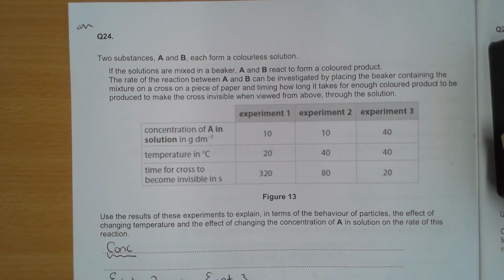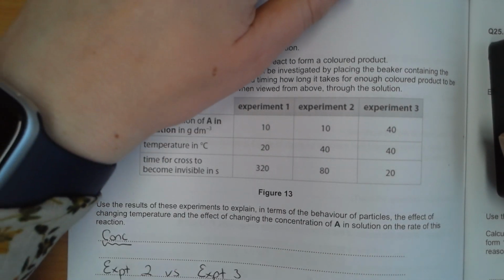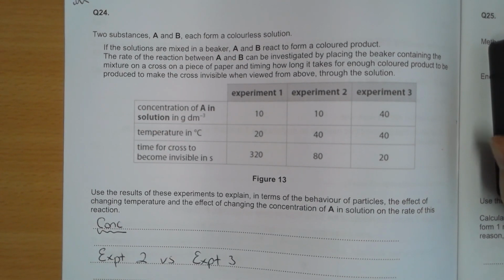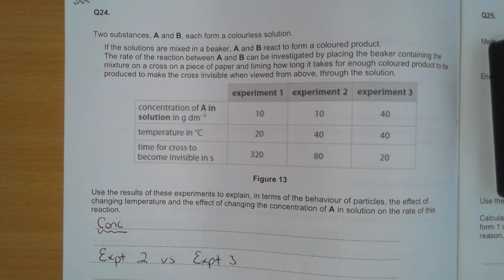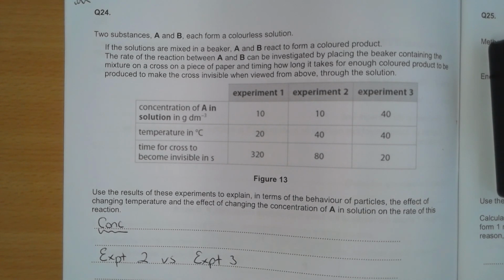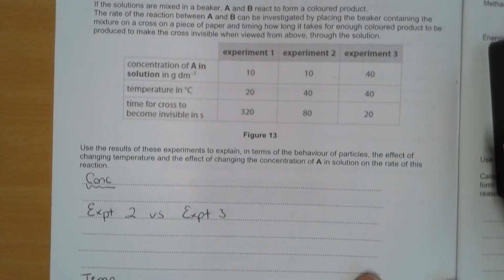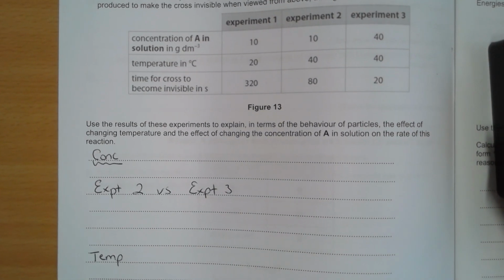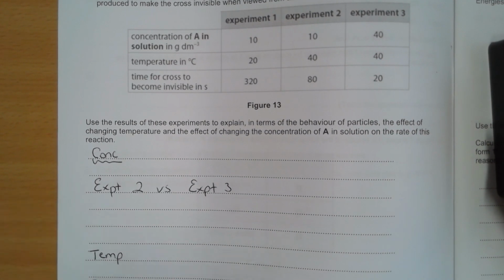What I'm going to go to instead is question 24, which is a 6 marker back on the rates of reactions topic. You've definitely seen this before. I think it was in one of your previous booklets, but it wasn't particularly well answered. So I'm just going to quickly run through how to structure your answer for a question like this.